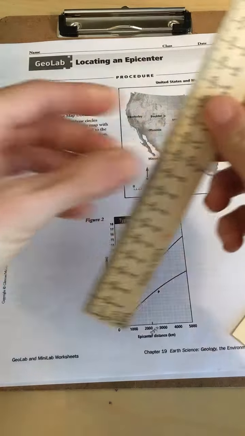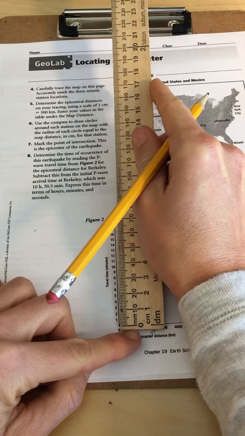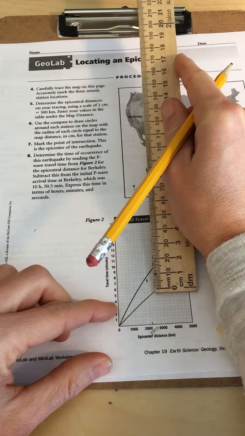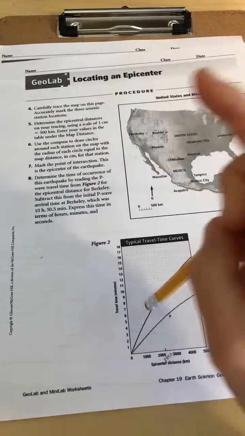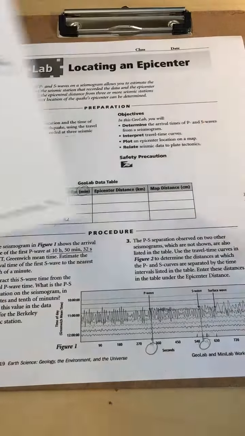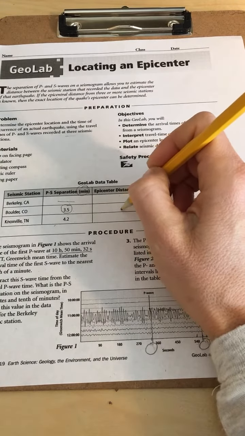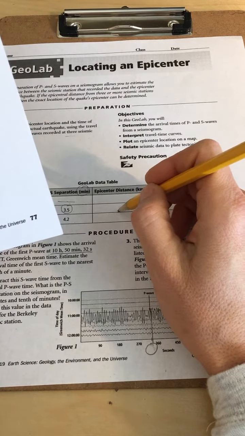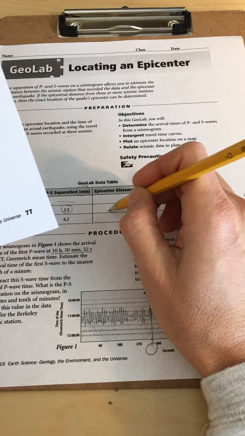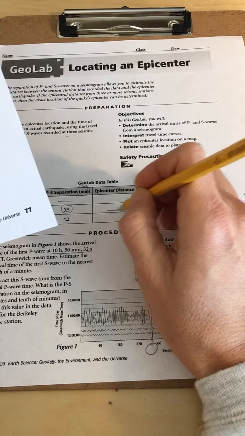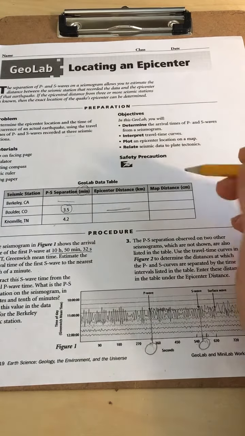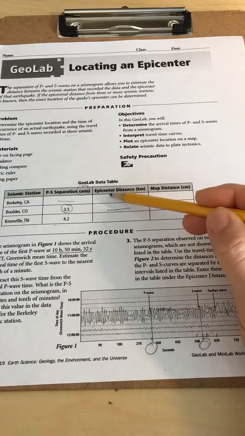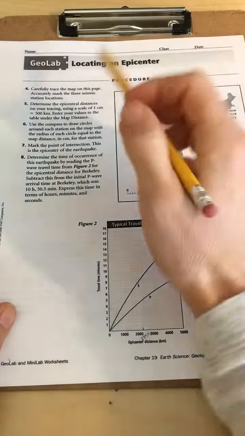And you can also use a ruler to measure if you want. So you can measure up to 3.5, count the millimeters, and then find that same distance right here. So that number is going to be put in the epicenter distance right there. That tells you that those waves had to travel that far to get that distance apart. So I would put my 2250 or 2500 in this line right here. All right, so you're going to repeat that for Berkeley and Knoxville, Tennessee until this is completely filled out. And then we're going to move on to number 4.